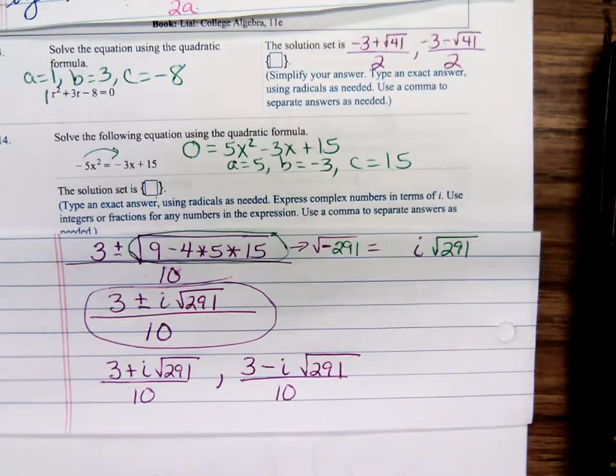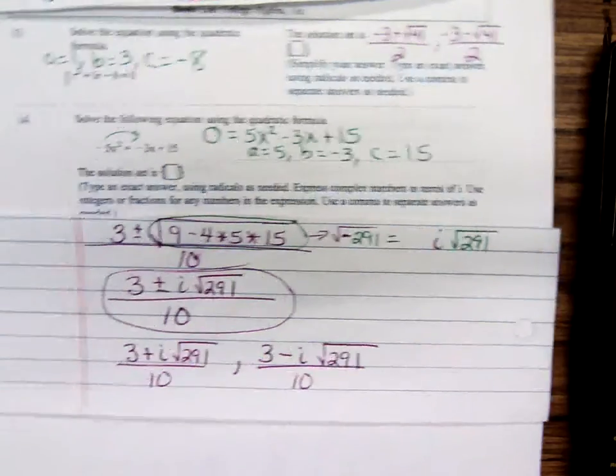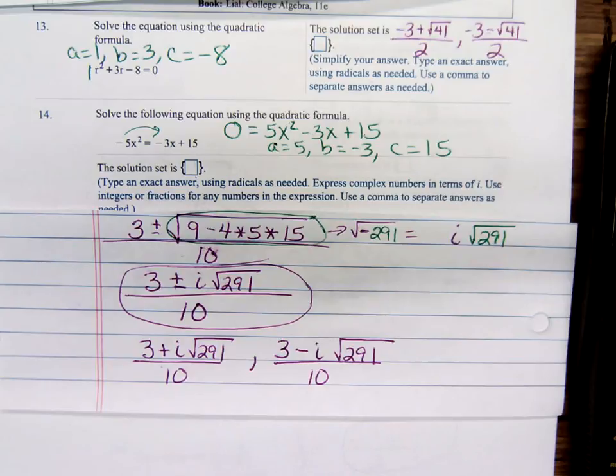And we're about out of time. But we have just enough time to do one more.